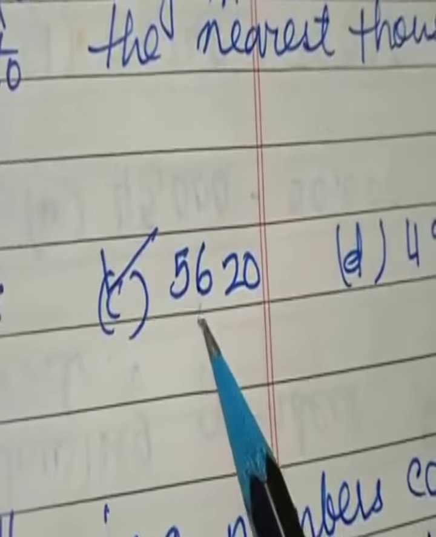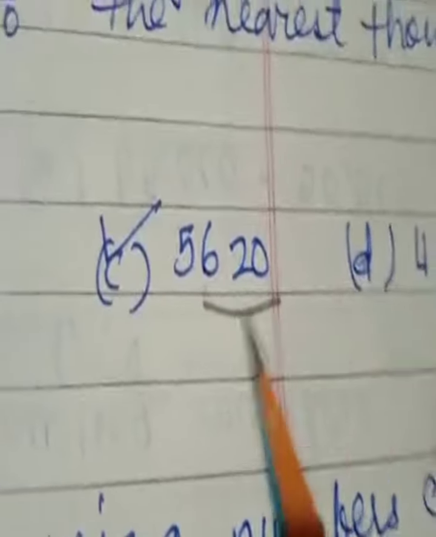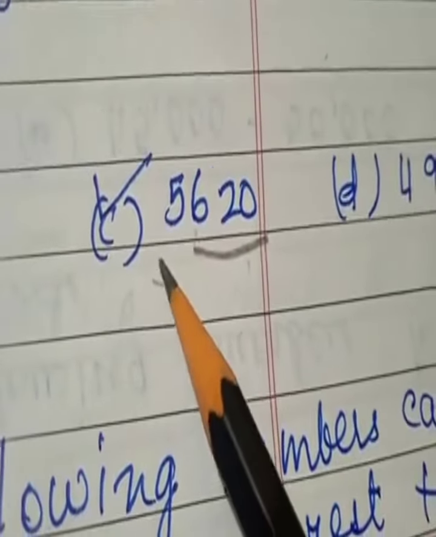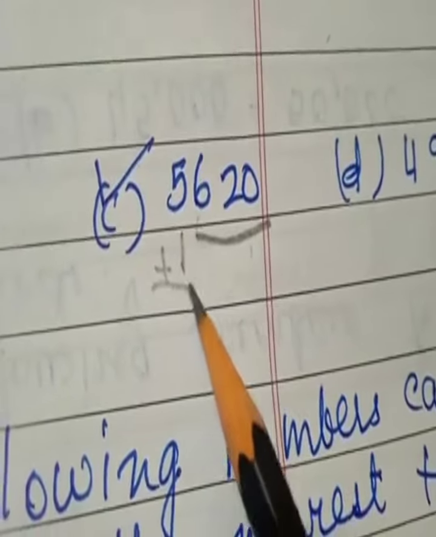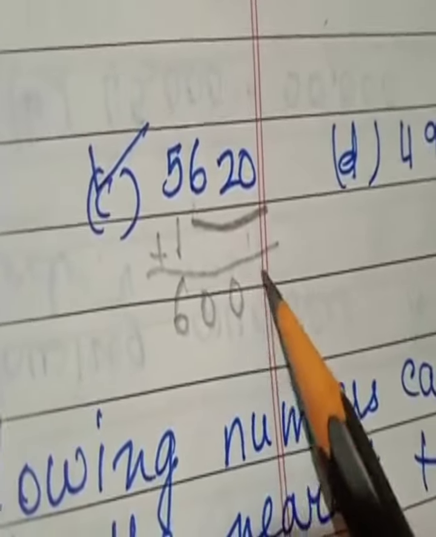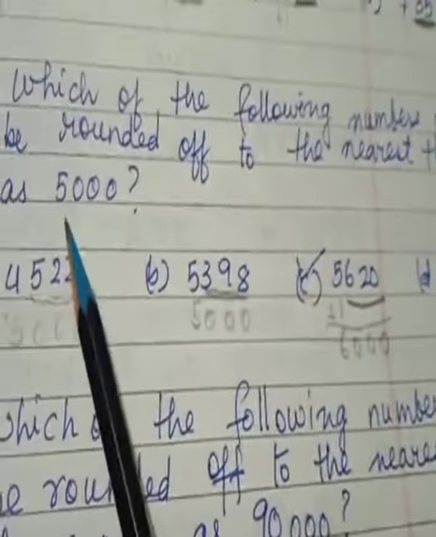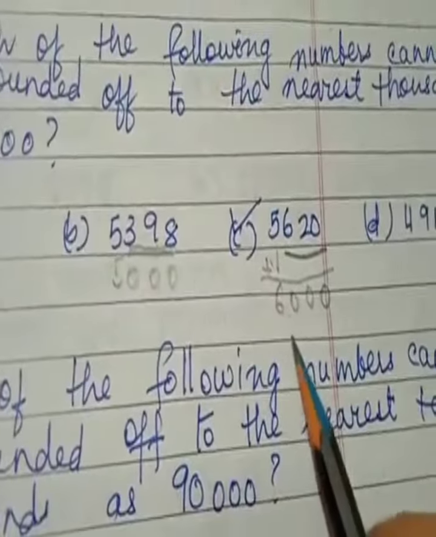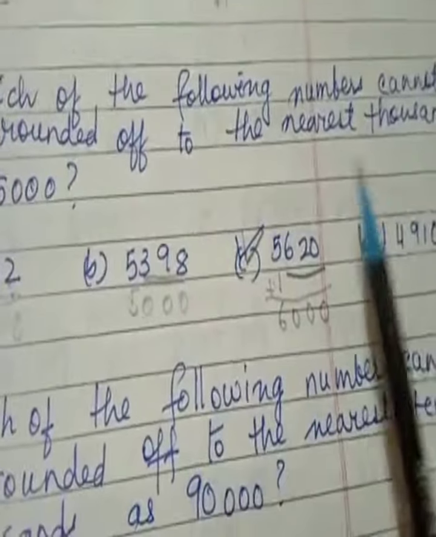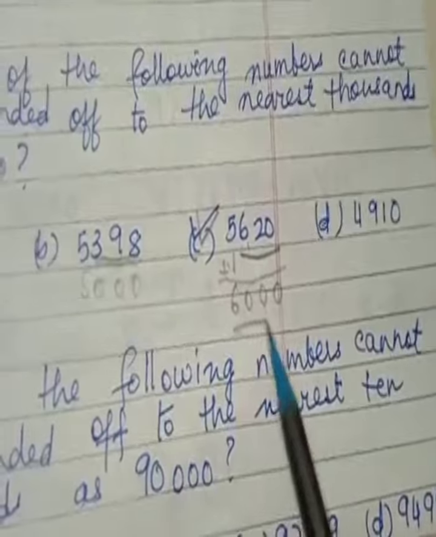Now look at this one. The hundreds place is 500 above because it is showing 620. So when it is 500 above, it will be adding 1 to the thousands place. So we are getting 6 in the thousands place, and in turn the hundreds, tens and ones will become 0. Okay, so see, this is the one which is not rounded off to 5,000. This is becoming 6,000.